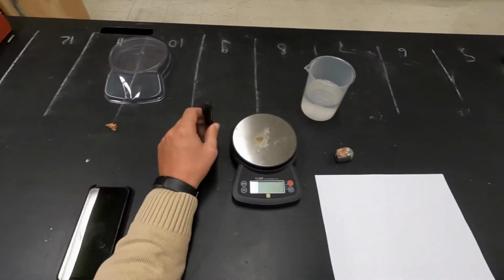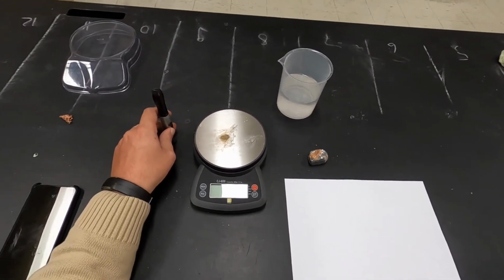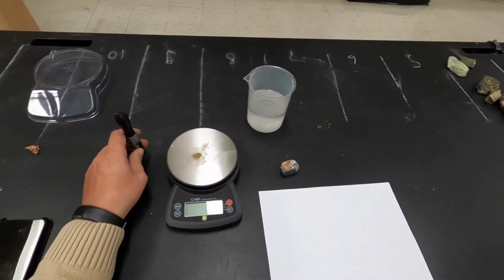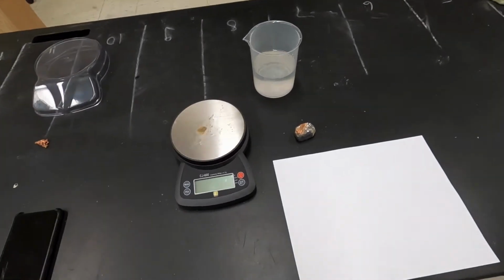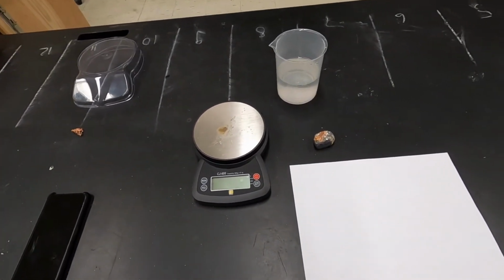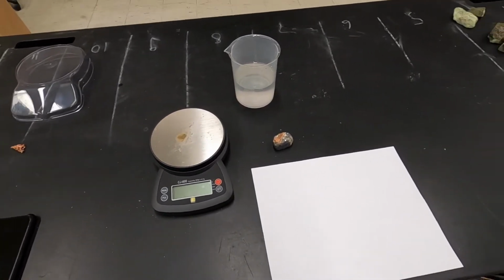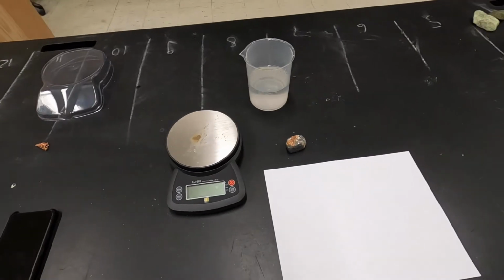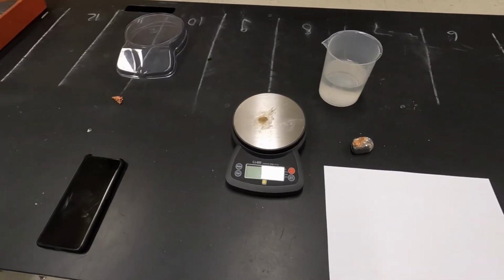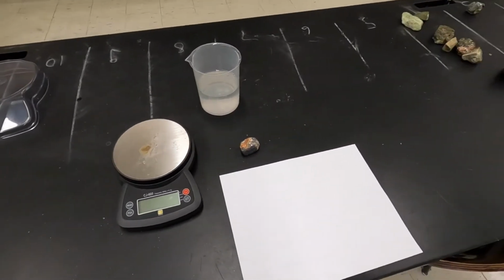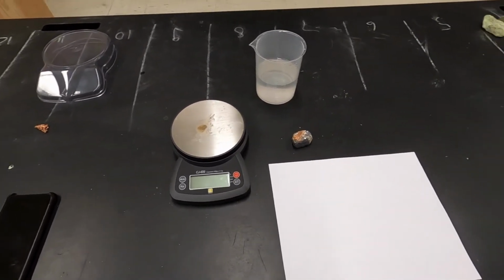Okay, in this last experience with the minerals, we are going to calculate the density of a mineral. During your examination, I will potentially ask you a question about the methodology for the calculation of density of any mineral, and yes, we will be able to discuss some properties of minerals.